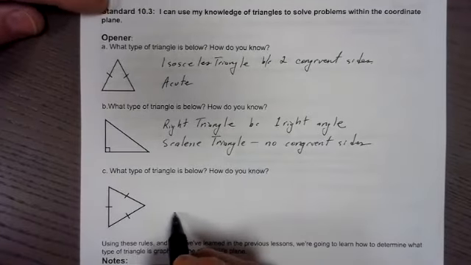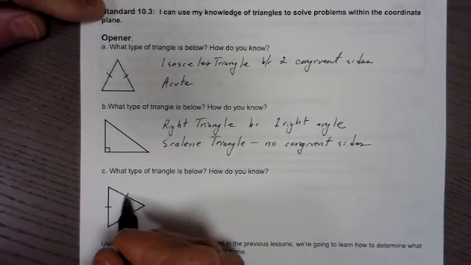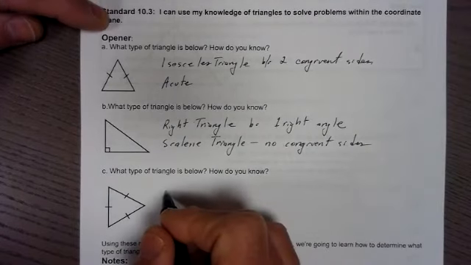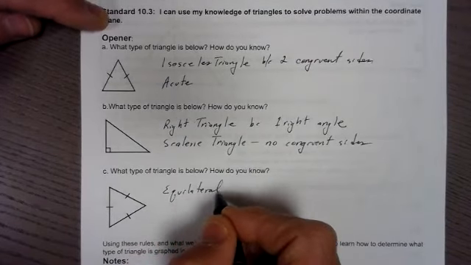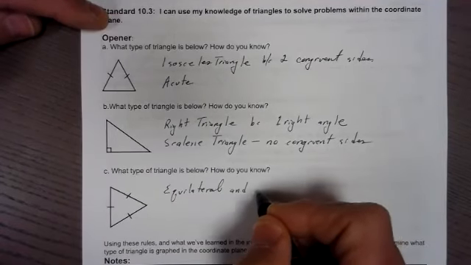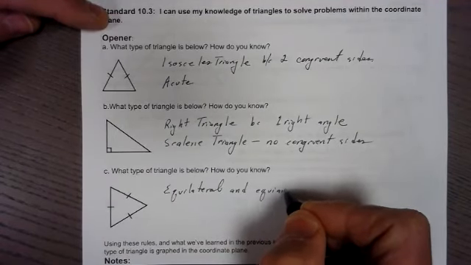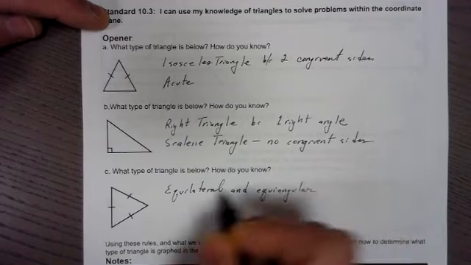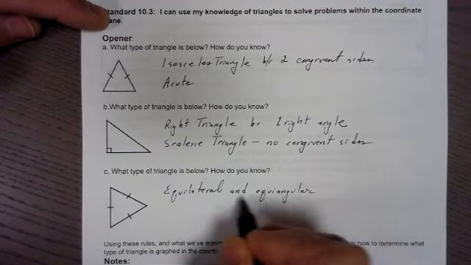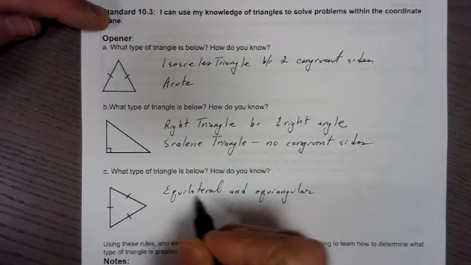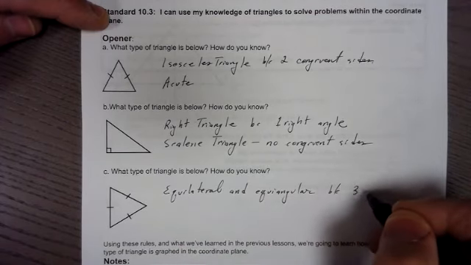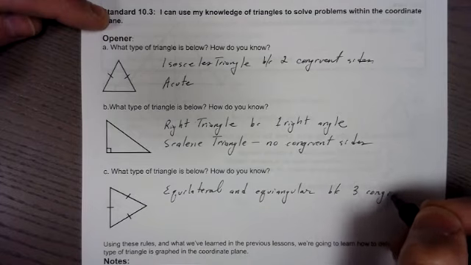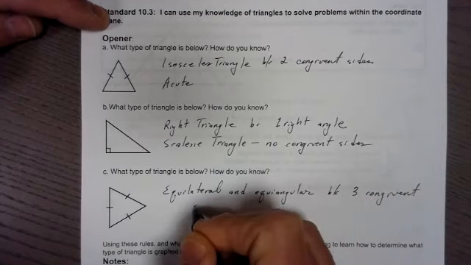And then for the last one, for C, what type of triangle is this? Well, I have 1, 2, 3 congruent sides. So that's going to give me an equilateral and equiangular triangle, because when I have one, I have the other. If it's equiangular, I have an equilateral and vice versa, because of 3 congruent sides.